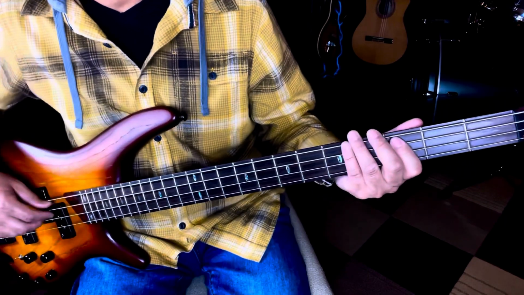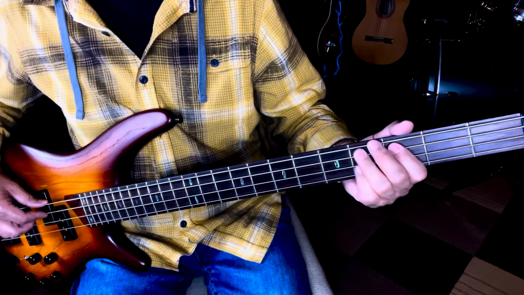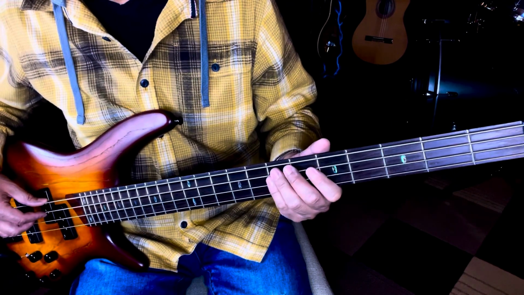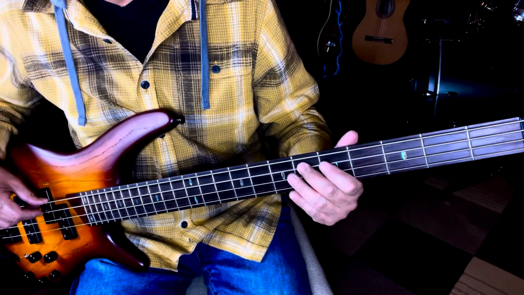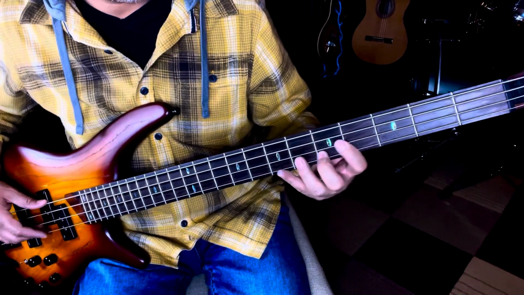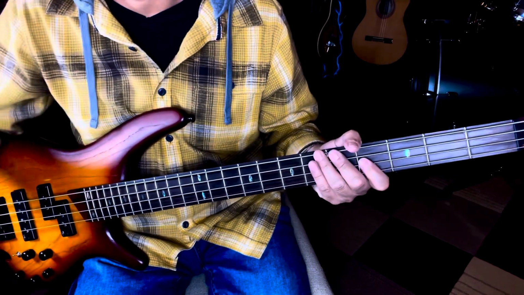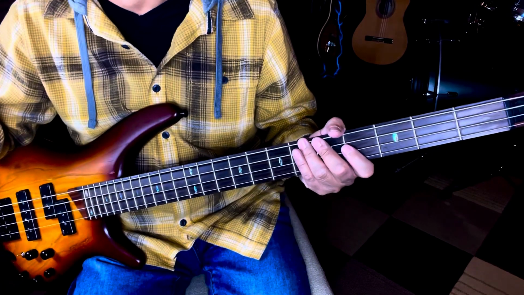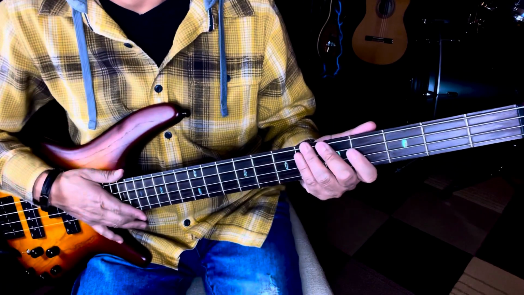So you got your fundamental, first inversion, and second inversion. And then we can come out with something like this, something pretty cool, quarter notes.